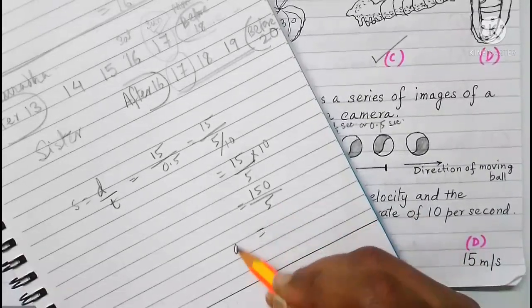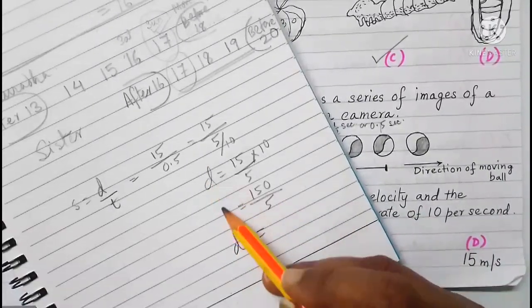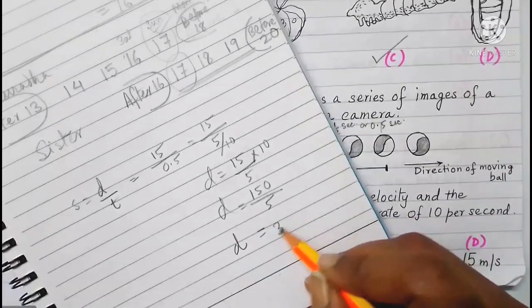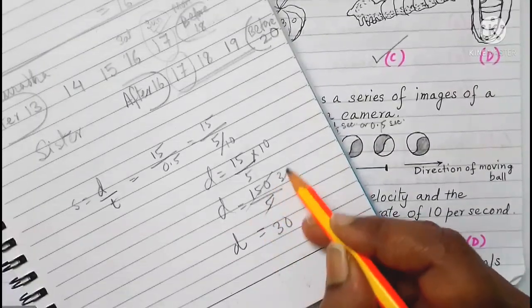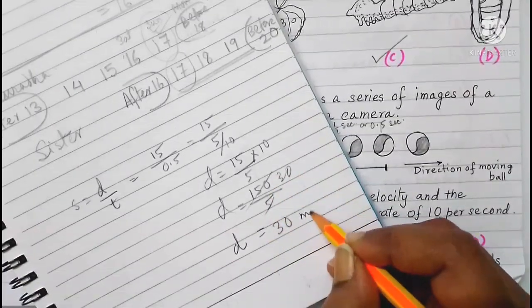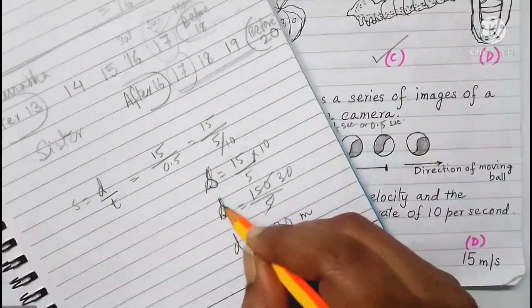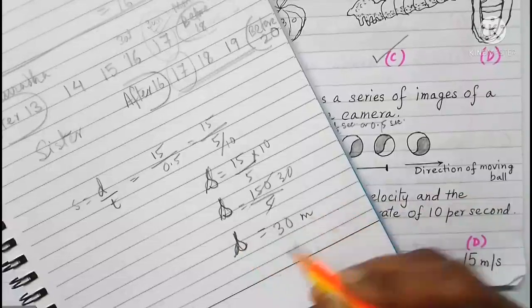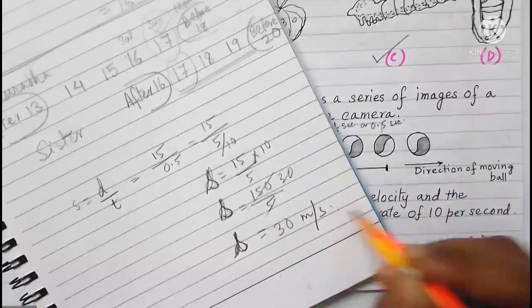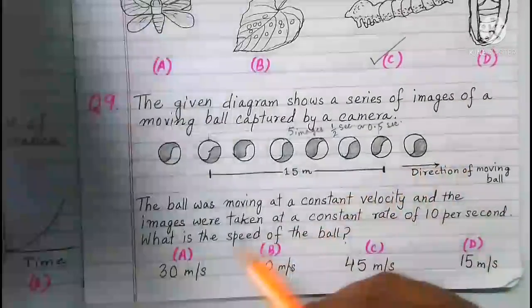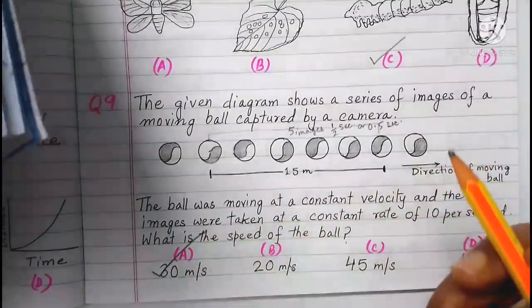So the answer is 30 meter. Sorry, this is not distance, this is speed. So speed is equal to 30 meter per second. So the answer will be option A.